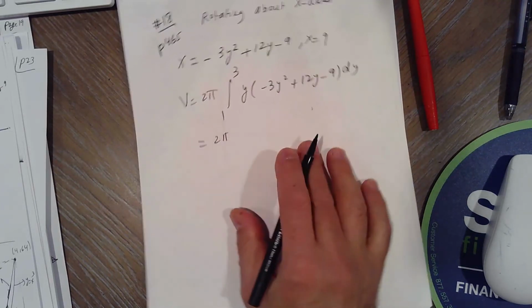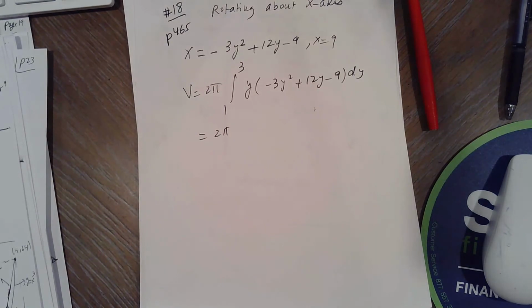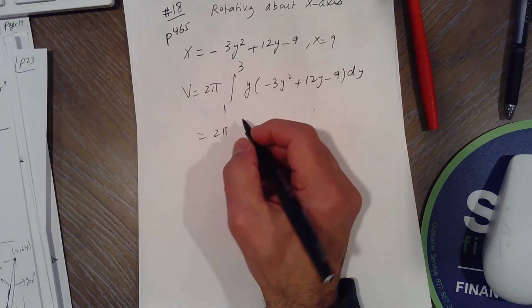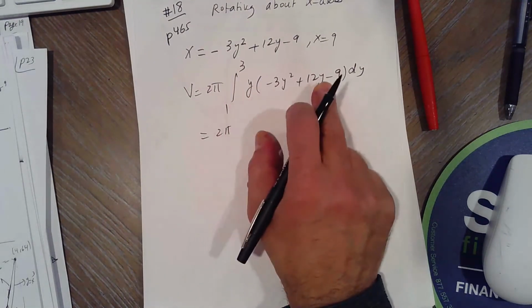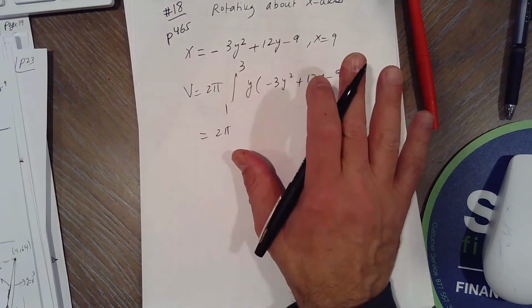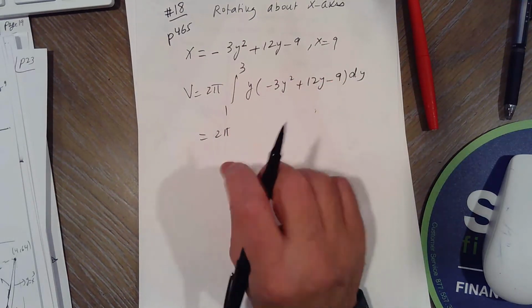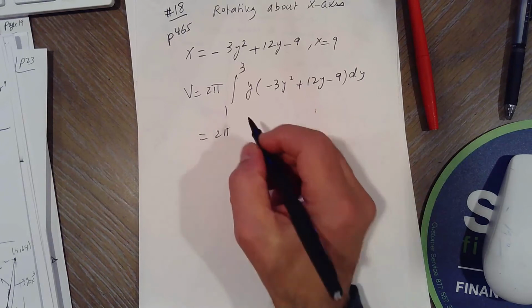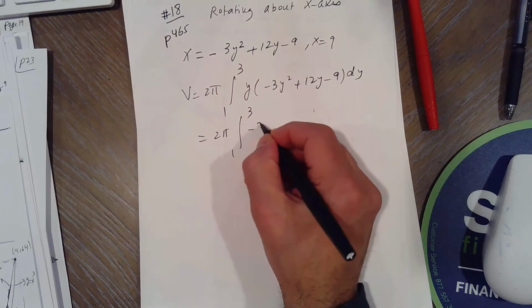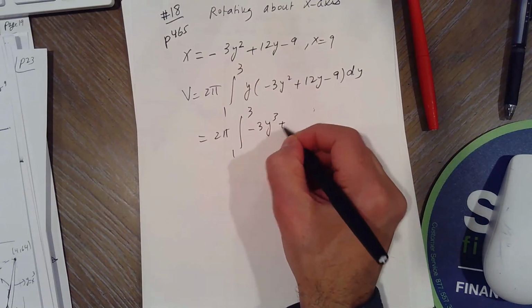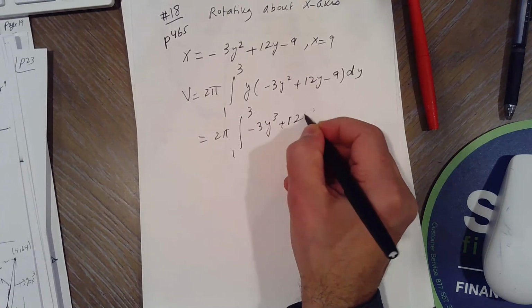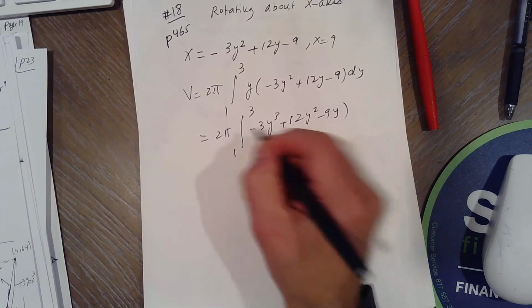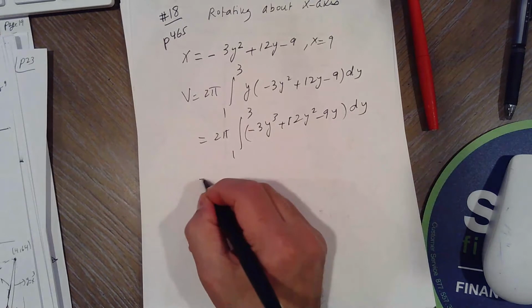So on the test, you have to show all the details like I'm doing right now. If you just show me an answer, you're going to lose a lot of the credit. You have to know how to integrate. Integral from 1 to 3 of negative 3y cubed plus 12y squared minus 9y dy.